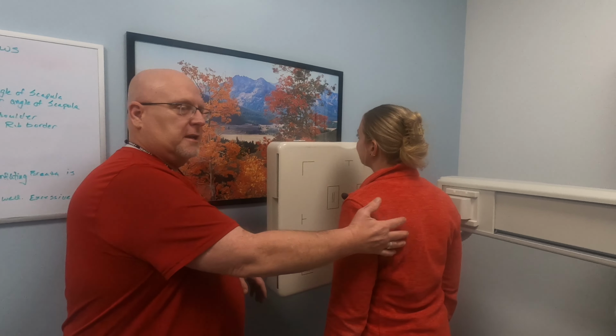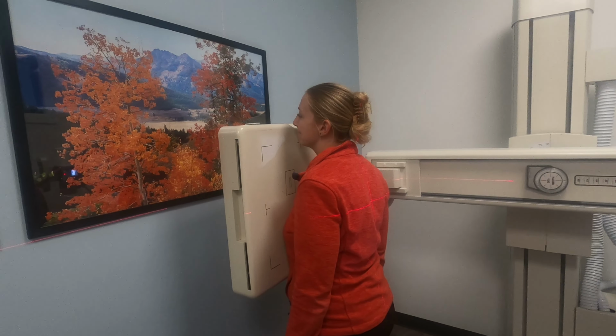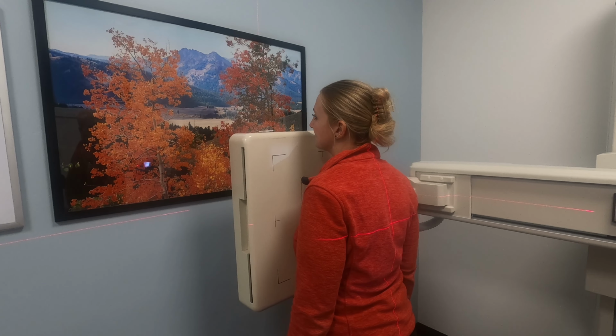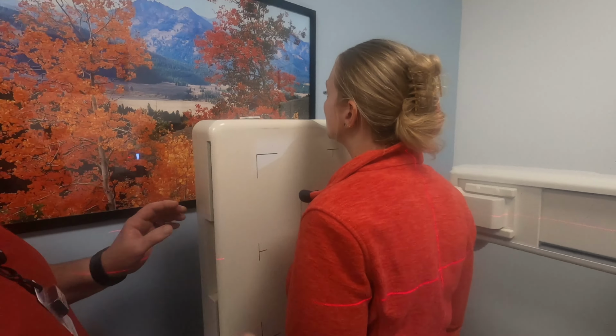We'll deal with that before we take the x-ray. Okay, so we're going to have the patient's chest up against the board. Okay, now, like I said before, we're going to have 1.5 to 2 inches of light above the shoulders. Okay, so we can see that right there.